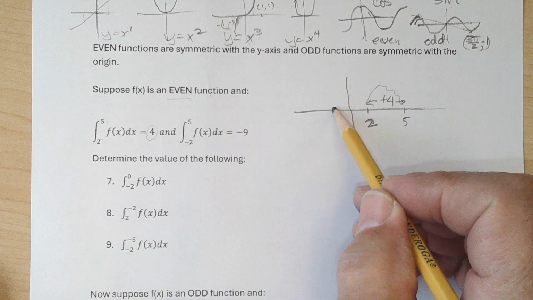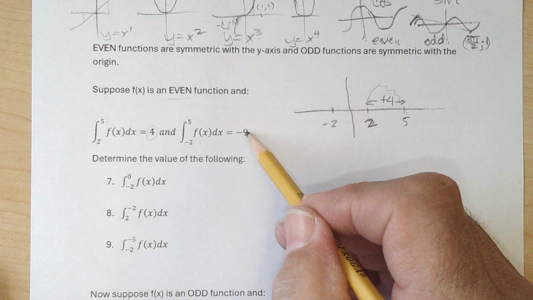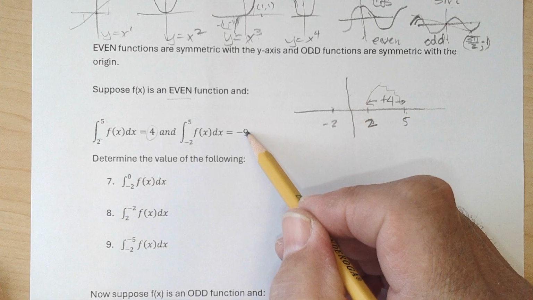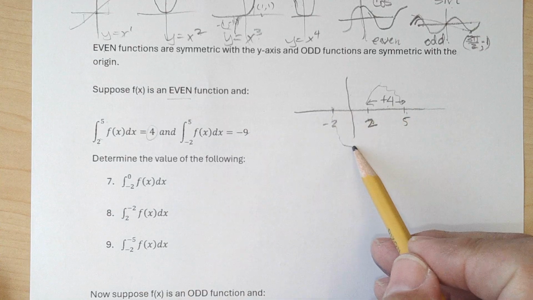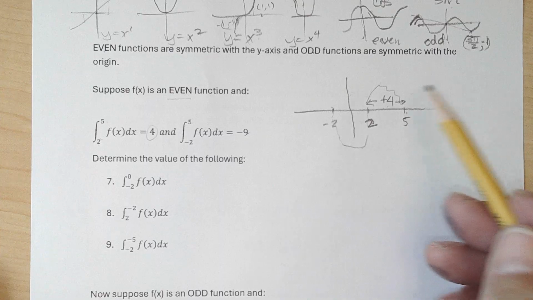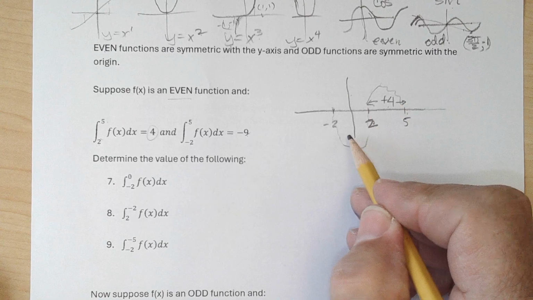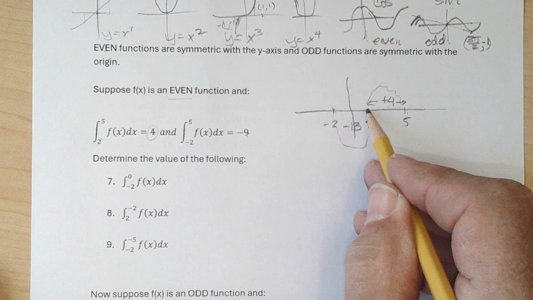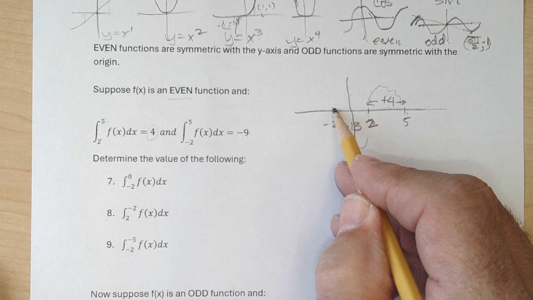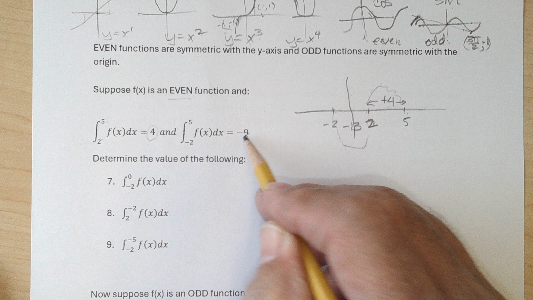Between minus 2 and 5, the total area is minus 9. Well, if there's 4 here, there's got to be a lot of negative here to come out to be minus 9. In fact, it would have to be minus 13 between here and here to make the total area negative 9.